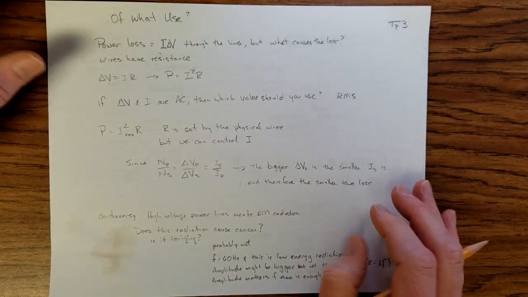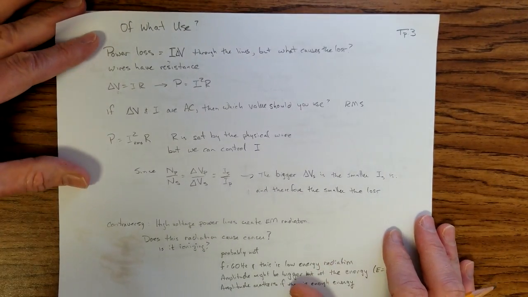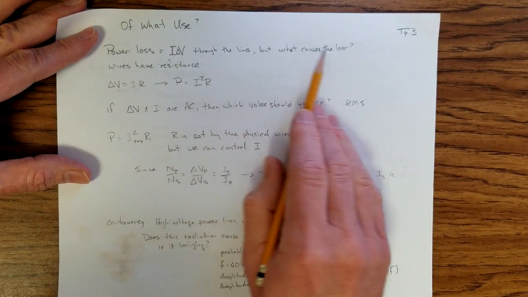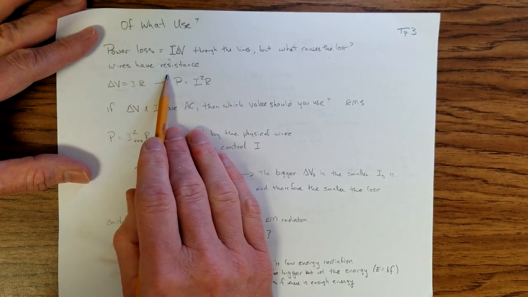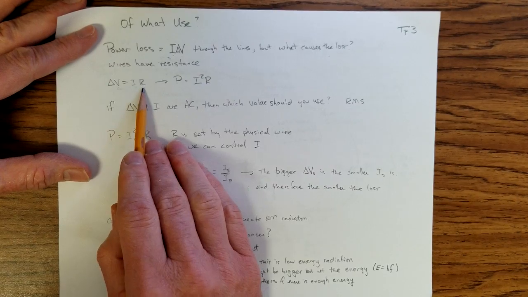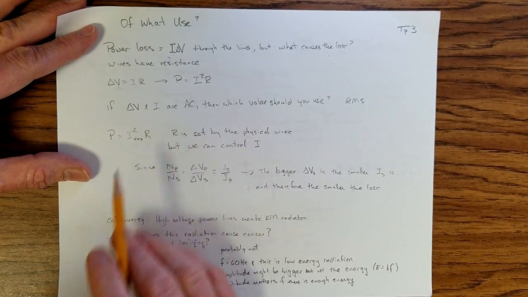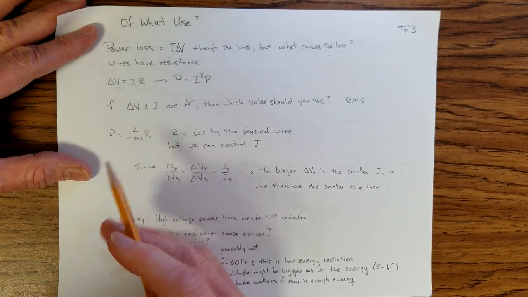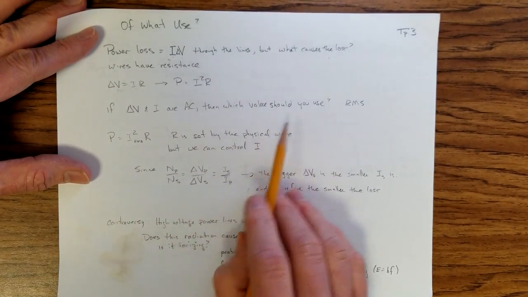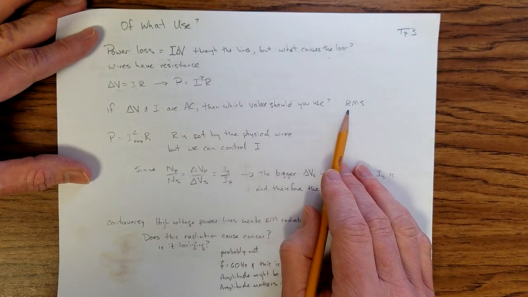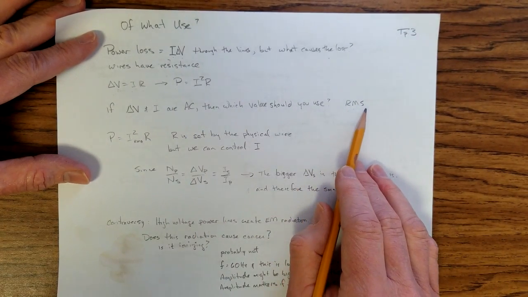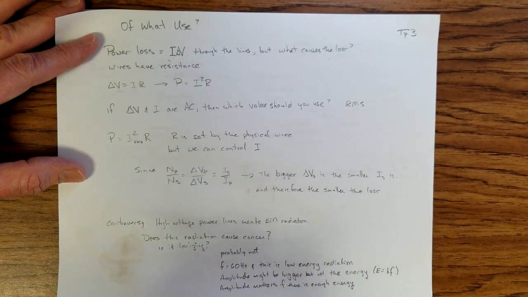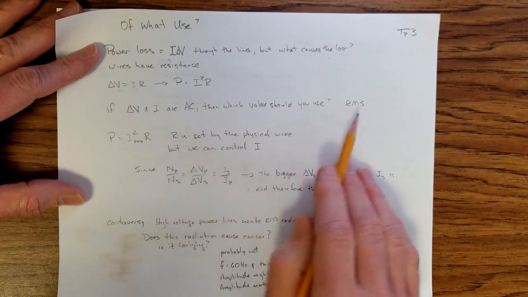So let's take a look at why this is important. The power loss will be the current times the voltage through the lines, because wires have resistance. The voltage is equal to current times resistance, and so the power is equal to I squared R. If the voltage and the current are AC, which is what we've been working with, which value should you use? Well, you use the RMS value, and this is sort of an average value. It's a root mean square value, which is a way of averaging numbers that are both positive and negative, and it shows up in another video where I resolve that.